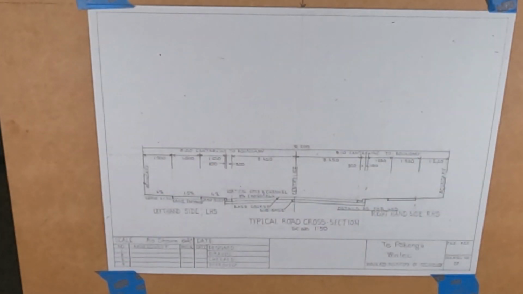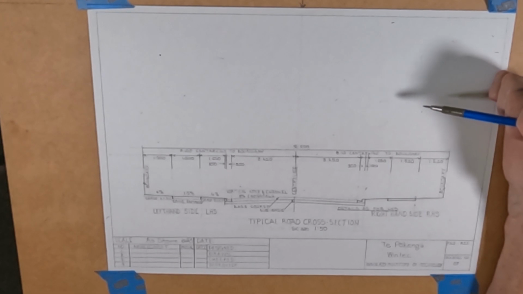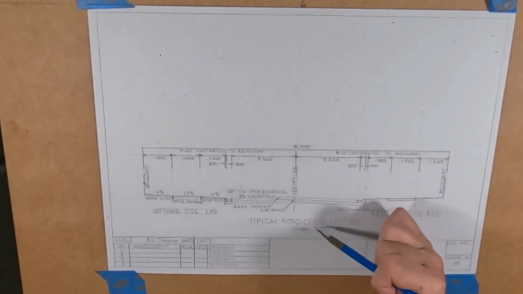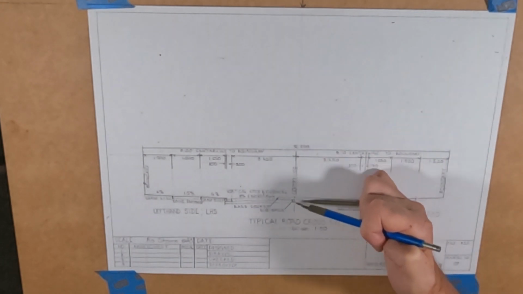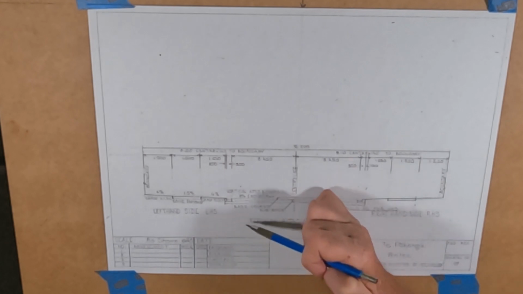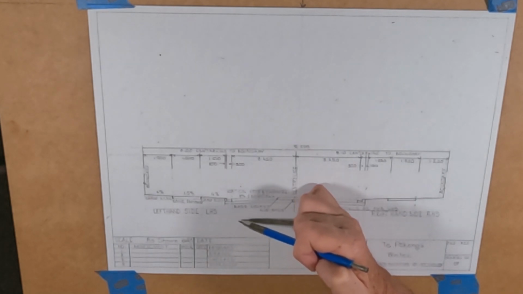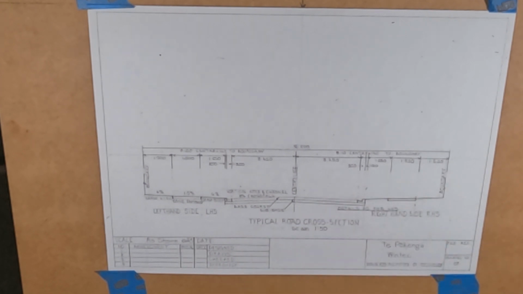And so I've labelled each side. These are additional to what's possibly in the plans. It's just at the time I thought it would be relevant. I've got typical road cross section here. I didn't quite get it in the middle, as you can see. Probably needed to start back over here somewhere a little bit. And consequently the scale 1 to 50 is not in the middle.